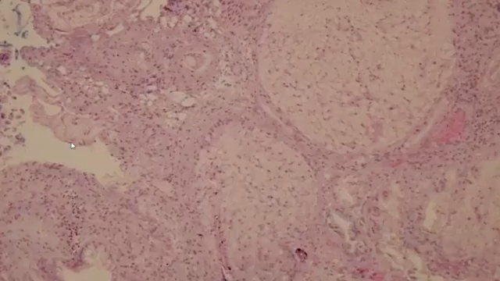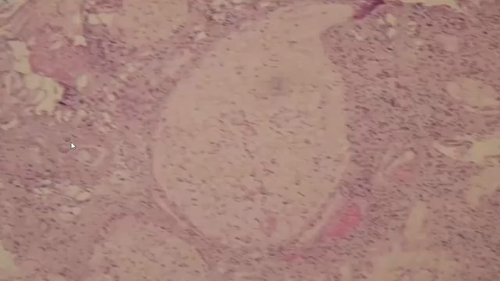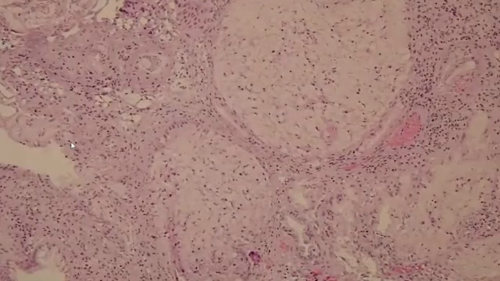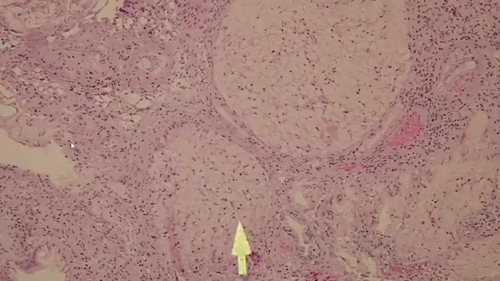It's very damaged. It looks like it's been eroded. And look at these glands. So you can see the outlines of glands, I'm doing a bad job focusing, in which there are all these sloughed cells. This is called signet ring cell change.